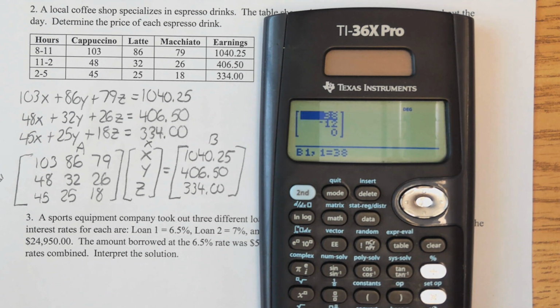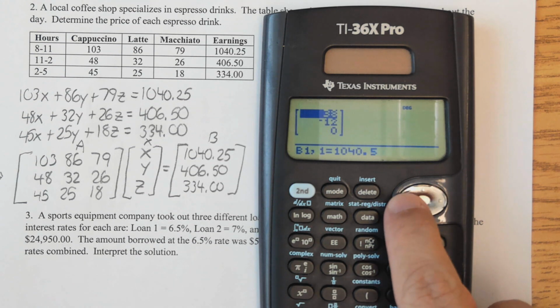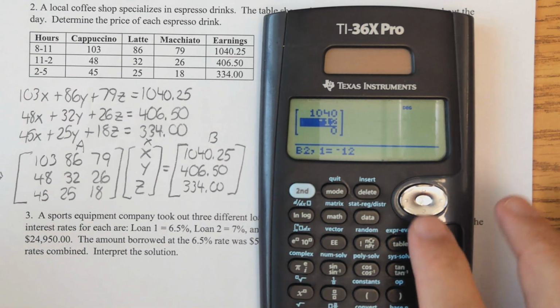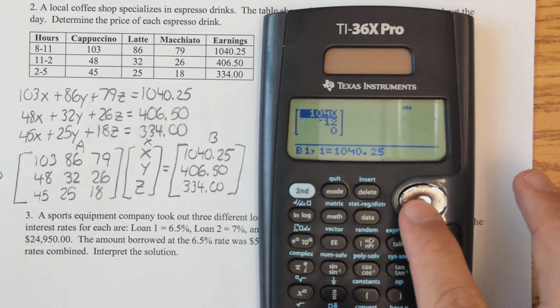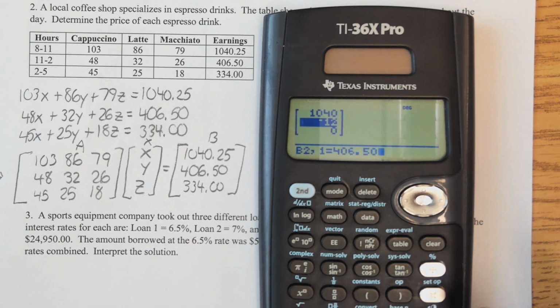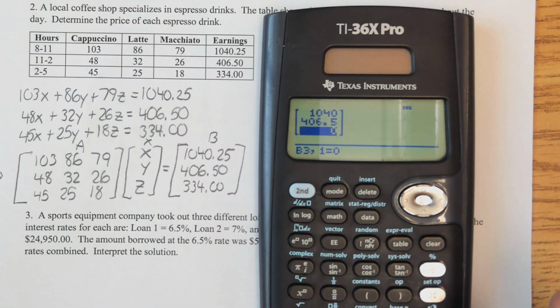Okay, let's fill that in. 1040.25. I almost forgot the .25 there. That would have been really bad. Now it's only going to show it as 1040, guys, but again, it's in there. If you scroll back over it, you see the 0.25 there. Then we're going to enter 406.50. You see the 406.5, and then last but not least, it's just 334. Enter, and there we go. So we've got our A and B matrix done.